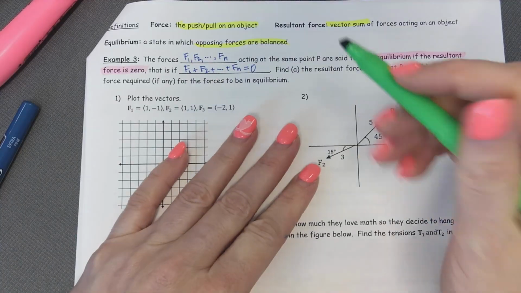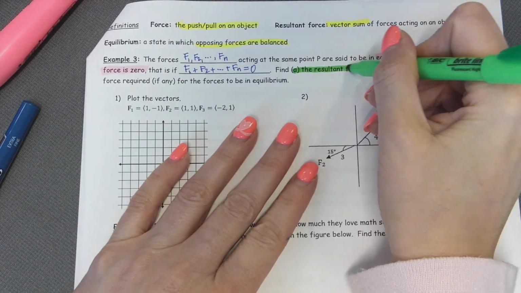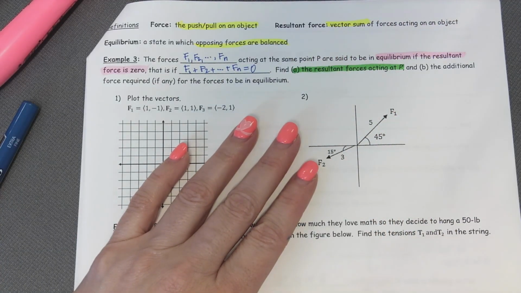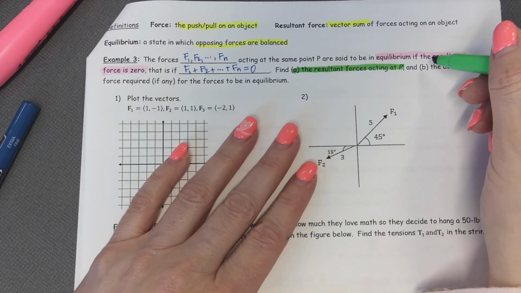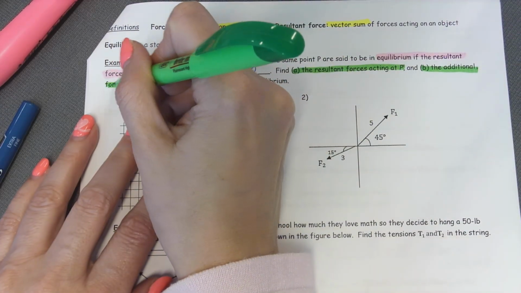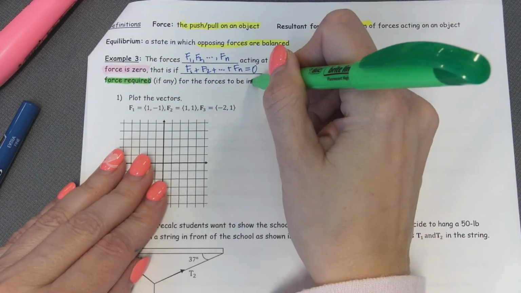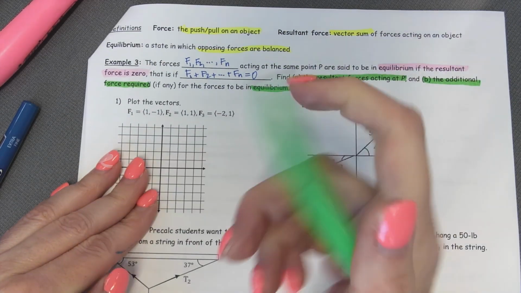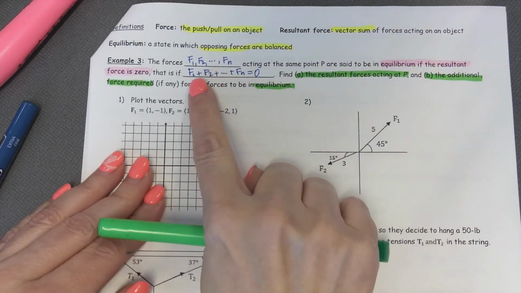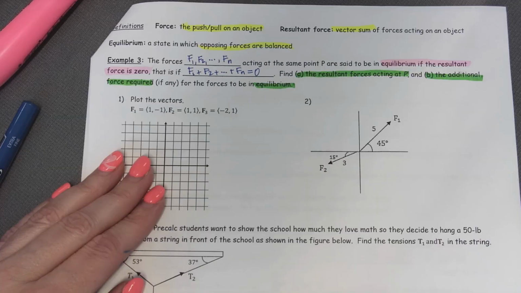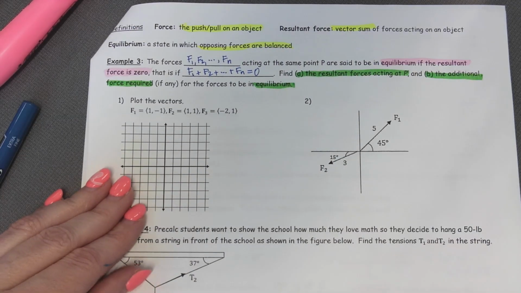So we're going to be finding some of these forces. So in part A, you have to find the resultant forces acting at P, and in B, the additional force required, if any, for them to be in equilibrium. Okay, so if they're in equilibrium, the sum would equal 0 when you add them together.